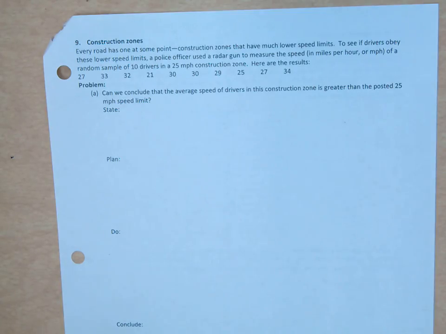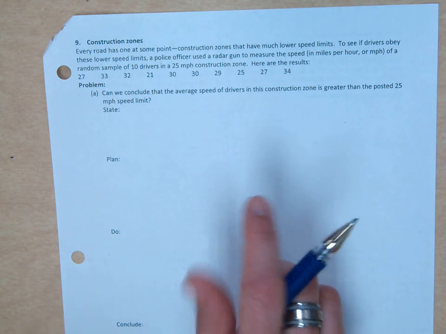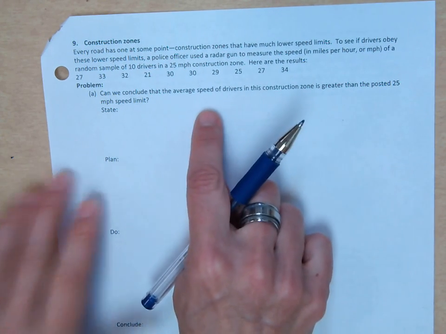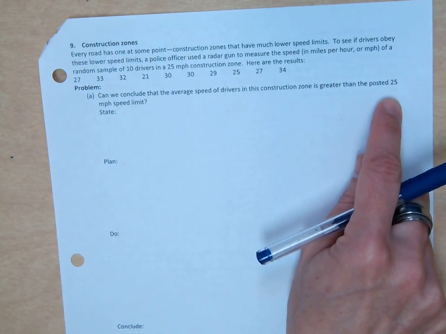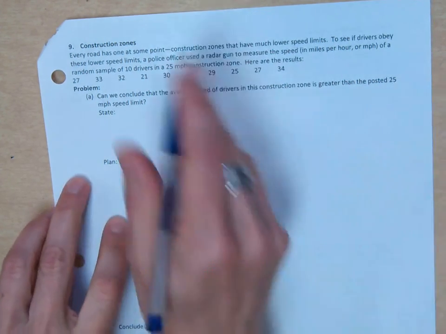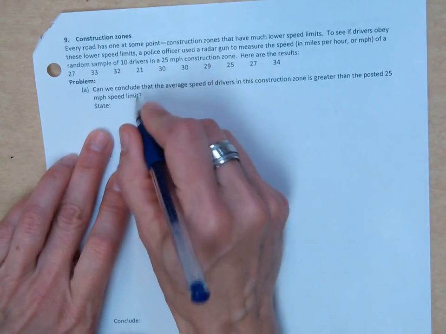Section 9.3, extra example number 9, construction zones. We're asking if we can conclude the average speed of drivers is greater than the 25 miles per hour speed limit. So in your state, please get used to defining what mu is.